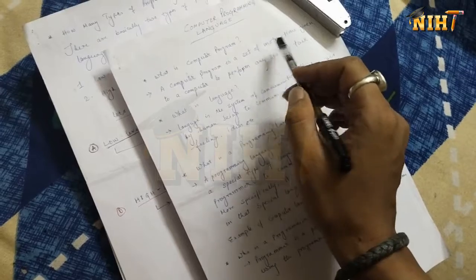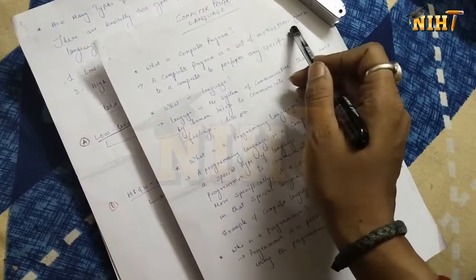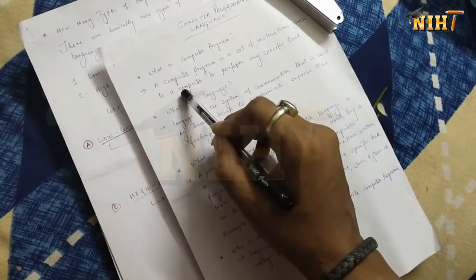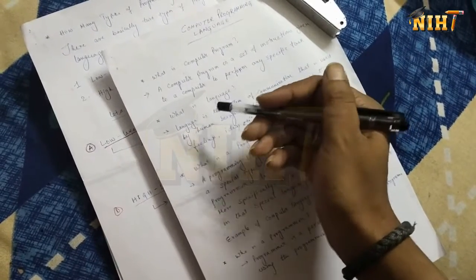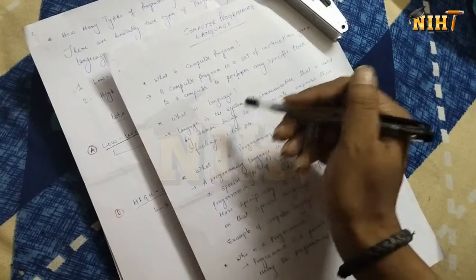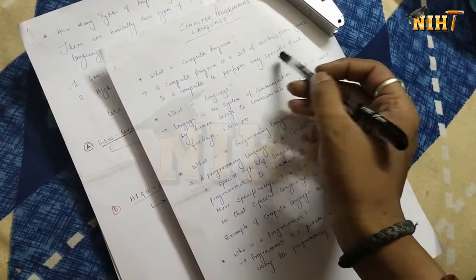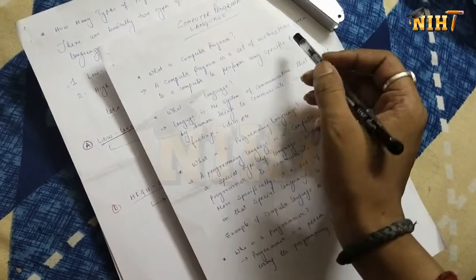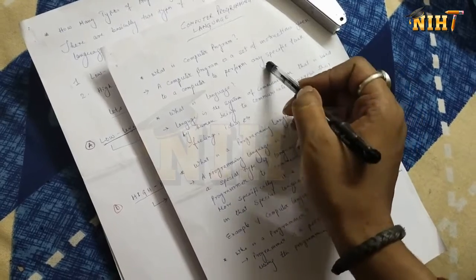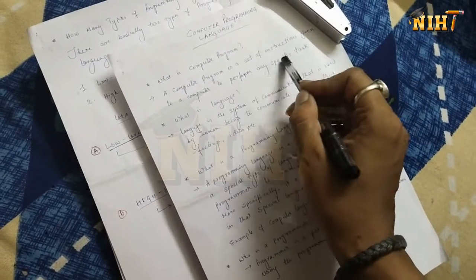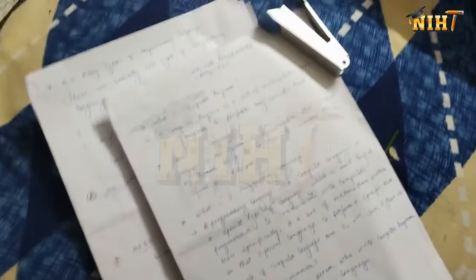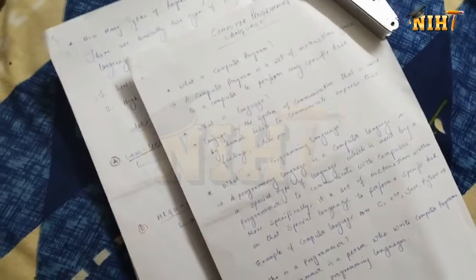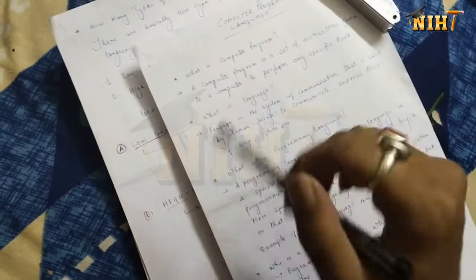I am giving an instruction. It may be a single instruction, it may be multiple instructions that we give to the computer to perform any specific task. The example I have just given is printing a document. That is a specific task. For that I have to give a command, an instruction to the computer, to do this particular task. This is called a computer program.